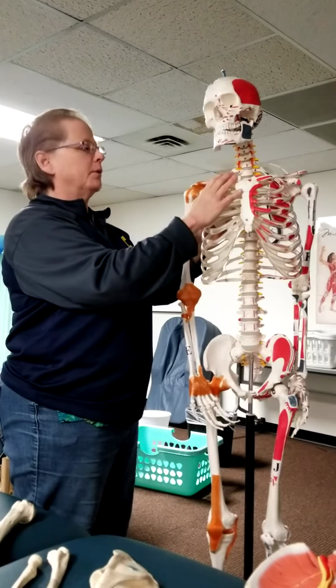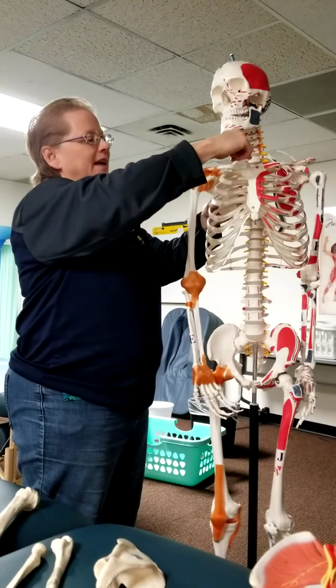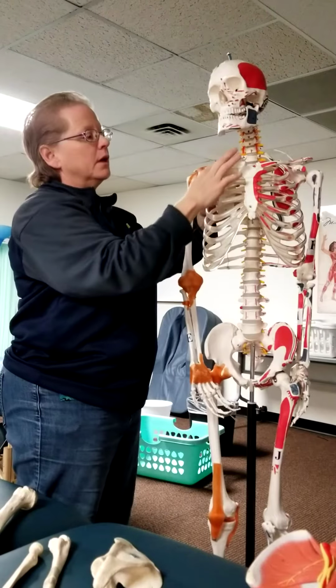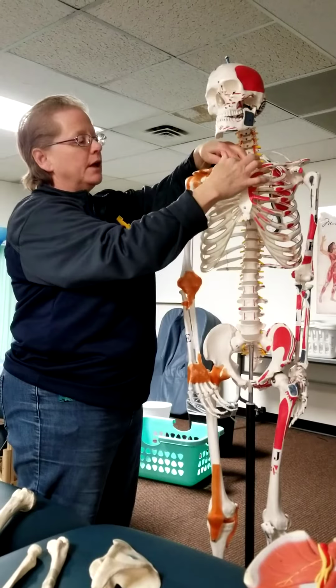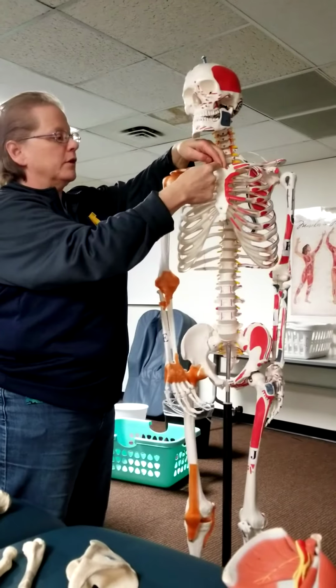Clavicle with your scapular video. So here it is. Remember, it is the S-shaped type bone. Comes down here and meets on the medial end with your sternum or breastbone. This is then called the sternal end of your clavicle.